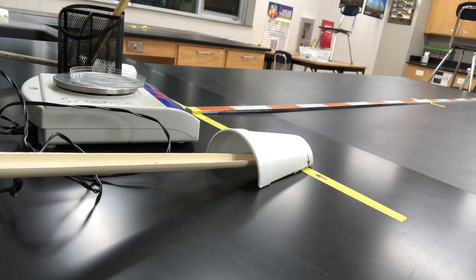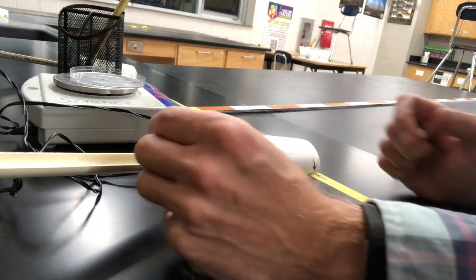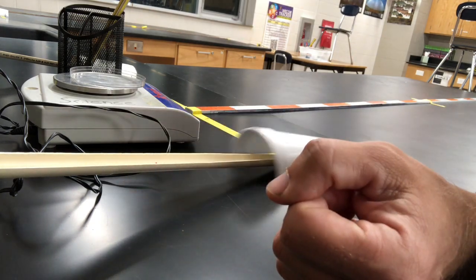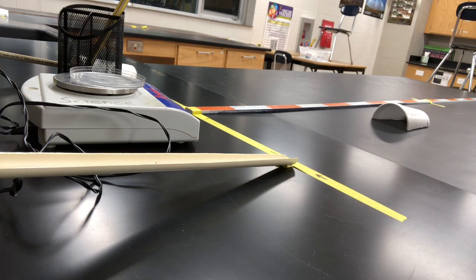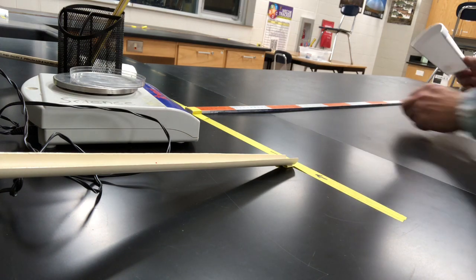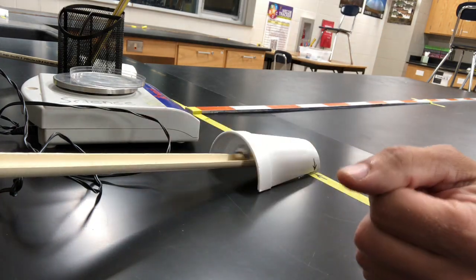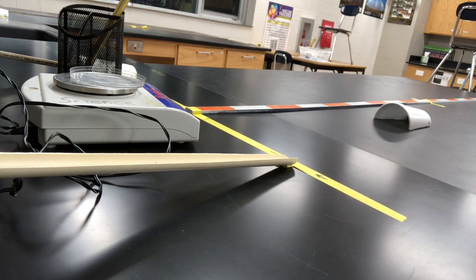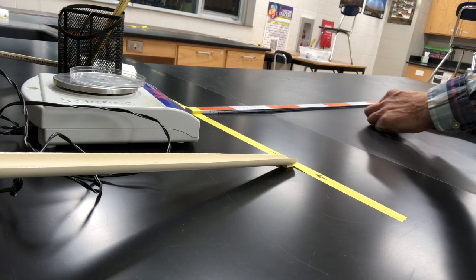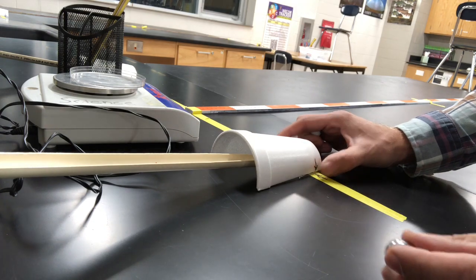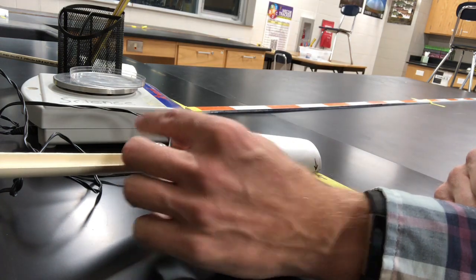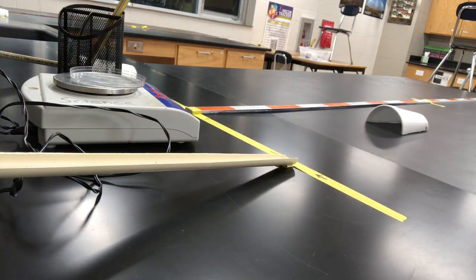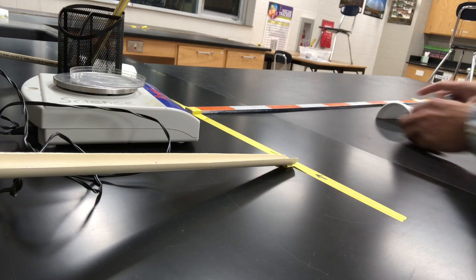The next thing that we're going to do is repeat the same experiment with the steely marble from halfway up the ramp. That rolled quite a bit farther, 56 centimeters. Trial 2, halfway up the ramp, steely marble, 57 centimeters. Trial 3, steely marble, halfway up the ramp, 58 centimeters.